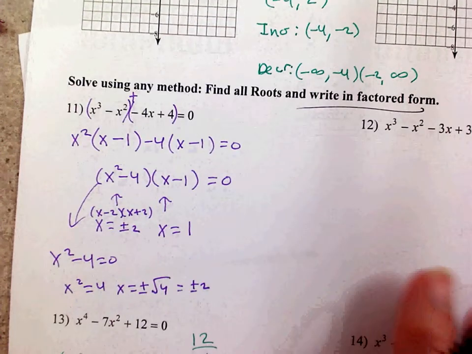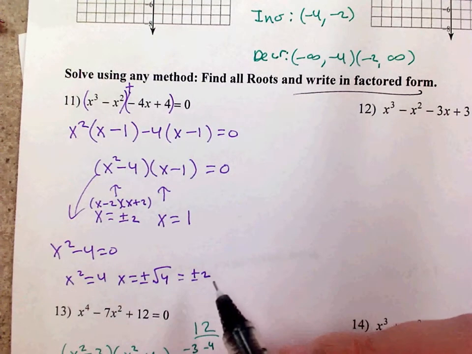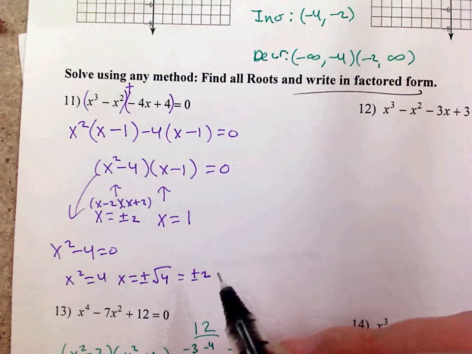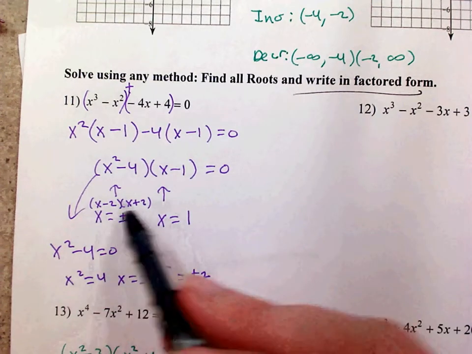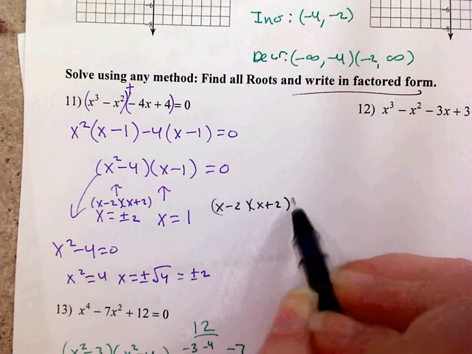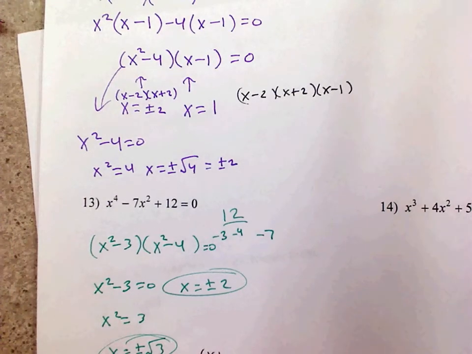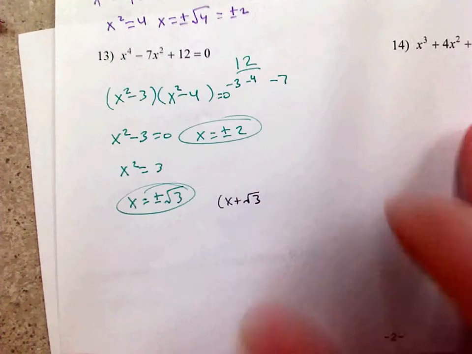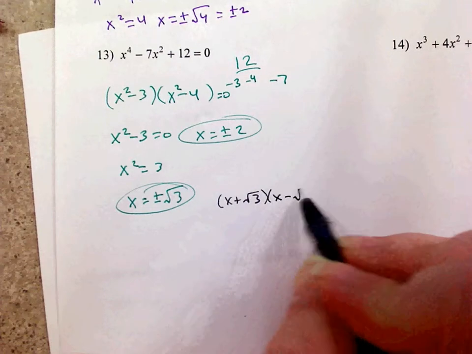Well, why haven't you been reminding the rest of us? Yeah, I did kind of right here. X minus 2, x plus 2, and x minus 1, yeah? This one is x plus the square root of 3, x minus the square root of 3, and then x plus 2, x minus 2.